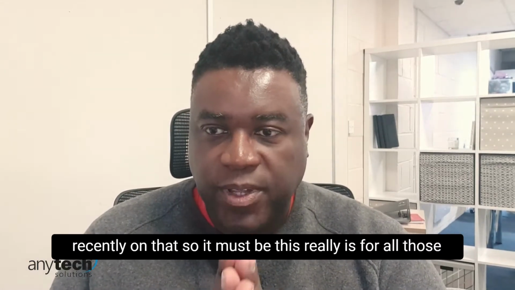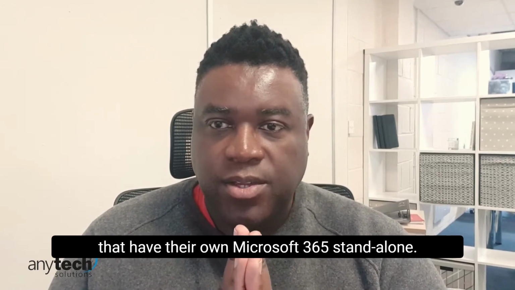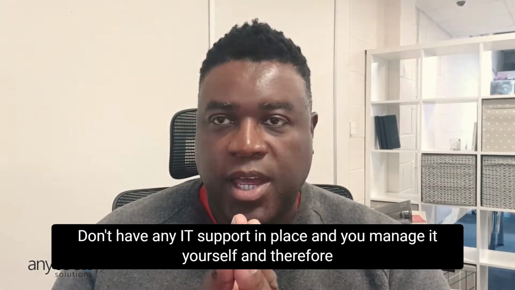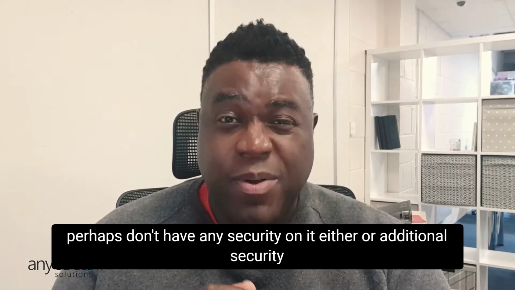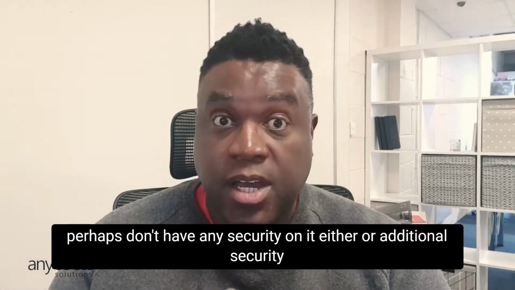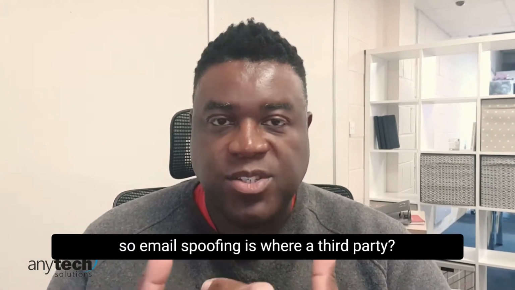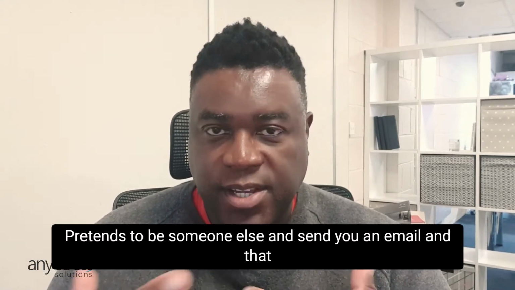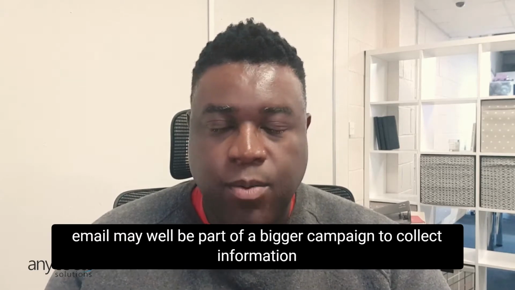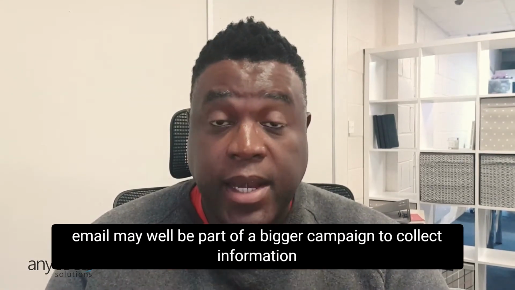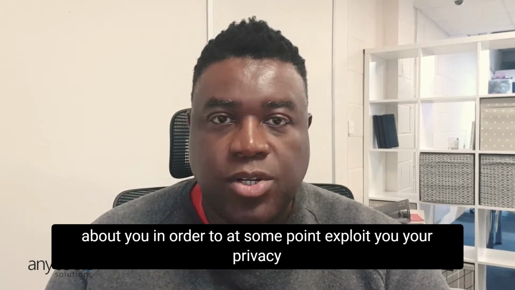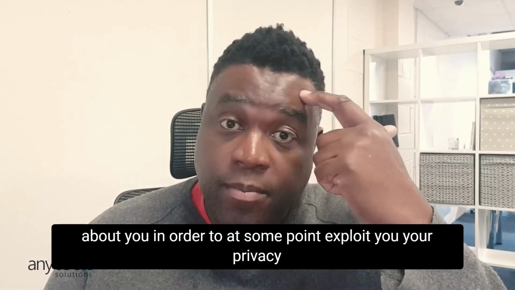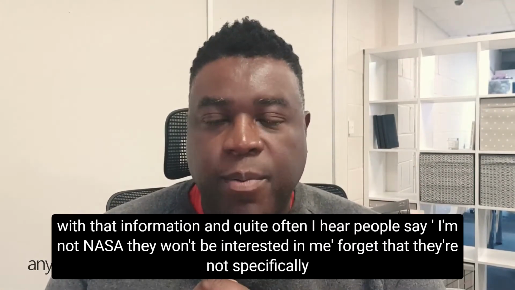So email spoofing, this really is for all those that have their own Microsoft 365 standalone. You don't have any support, you manage it yourself, and therefore you perhaps don't have any security on it either, or additional security. So email spoofing is where a third party pretends to be someone else and sends you an email. And that email may well be part of a bigger campaign to collect information about you in order to, at some point, exploit your privacy with that information.